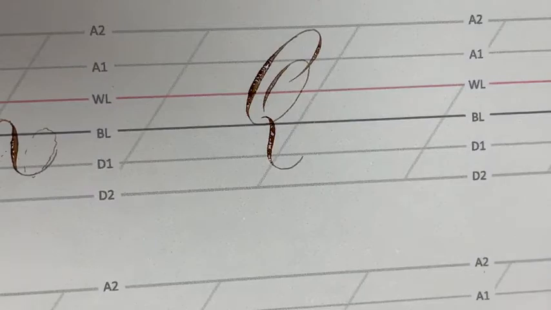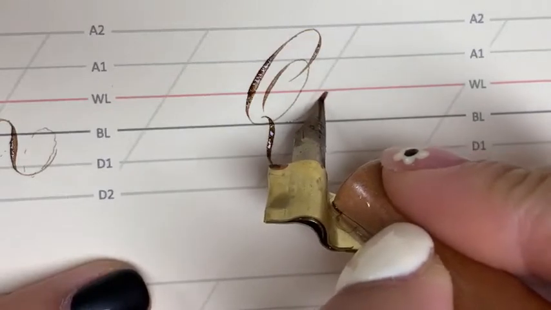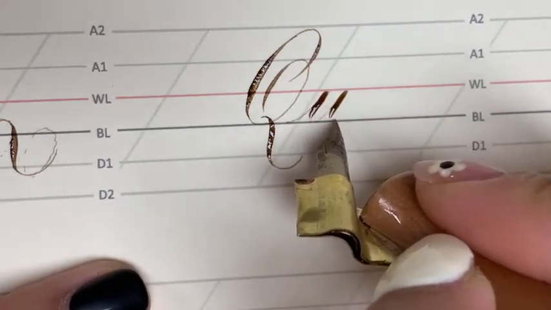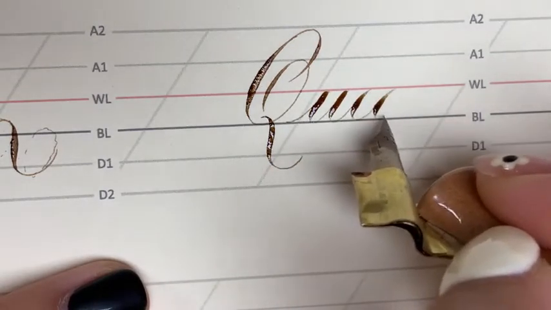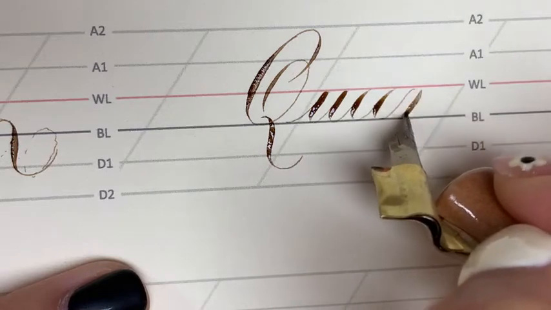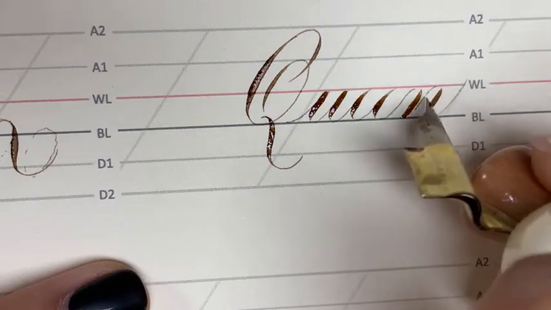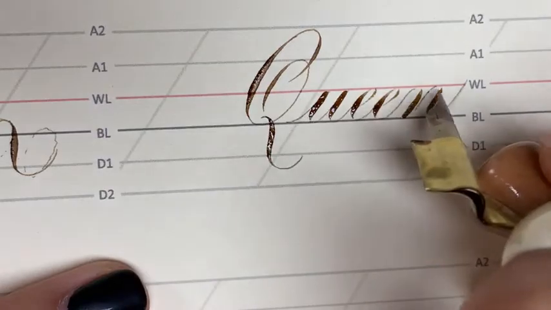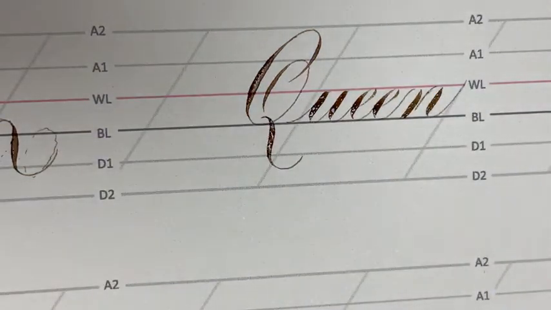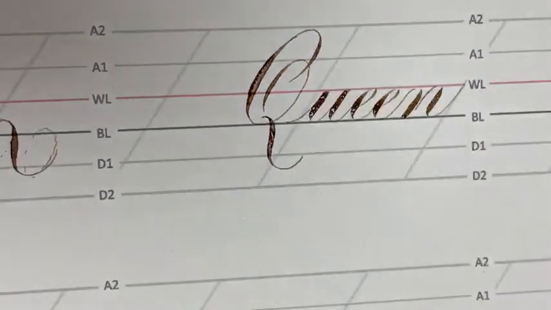So this is your variation for the letter Q. So this is how you would connect the alphabet by not joining them. Okay. All right.